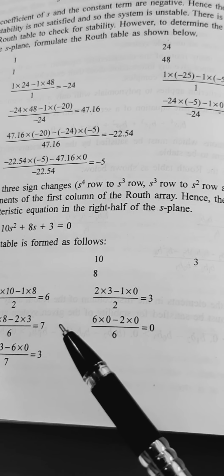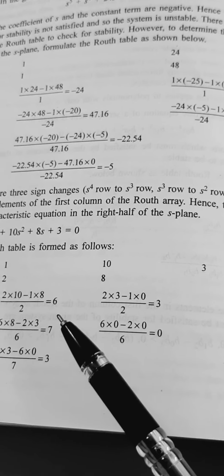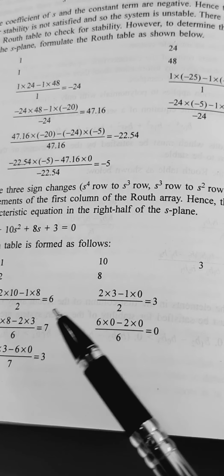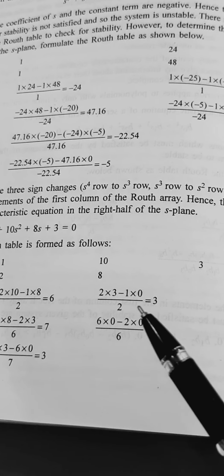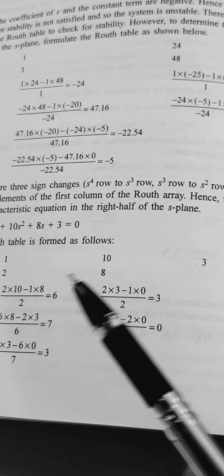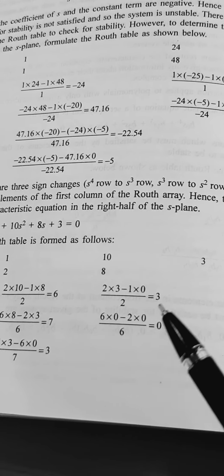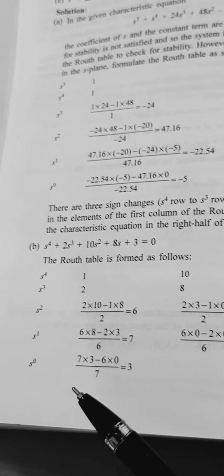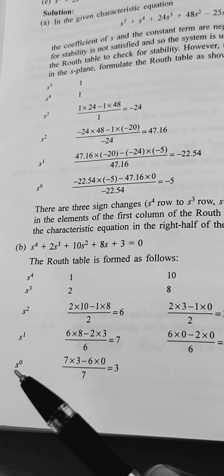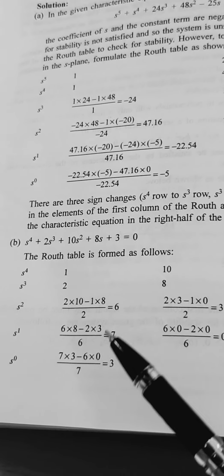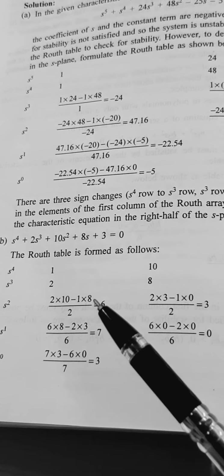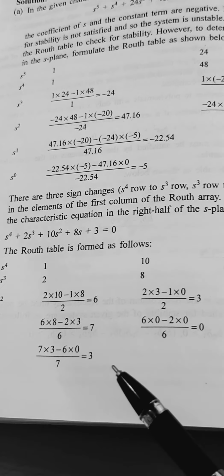Now next is 0, because there is no element. 6 into 0, 2 into 0, so it becomes 0. Now the s raised to 0 element, you have to consider the previous row: 7 into 3 minus 6 into 0 divided by 7, it is equal to 3.